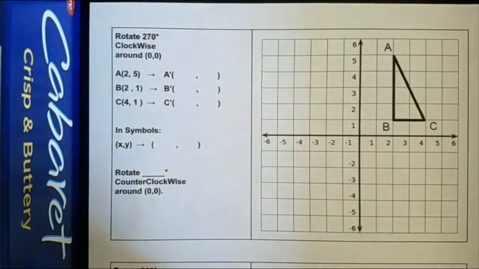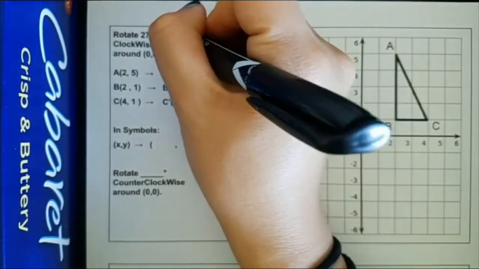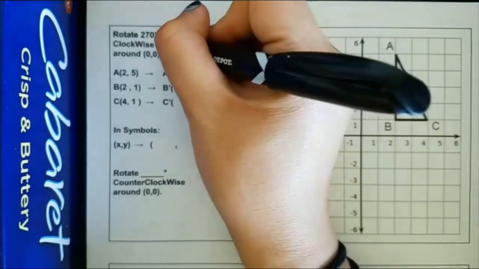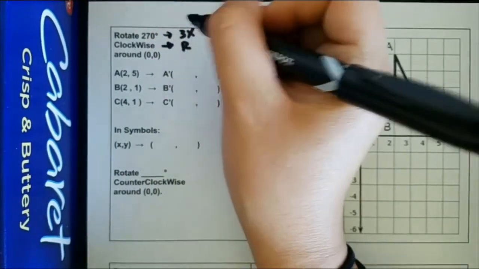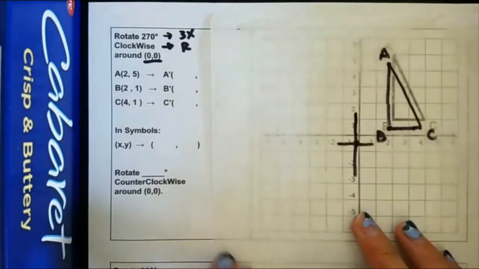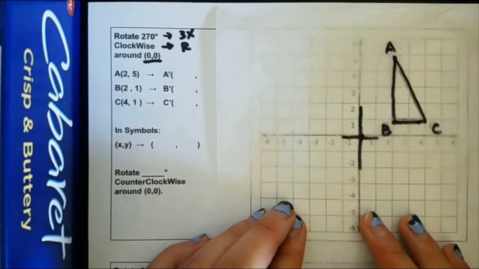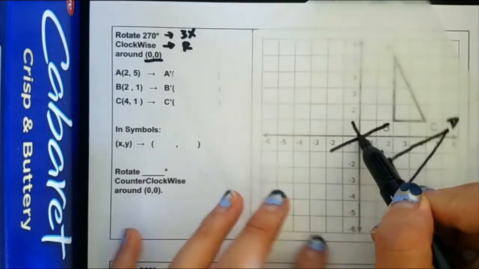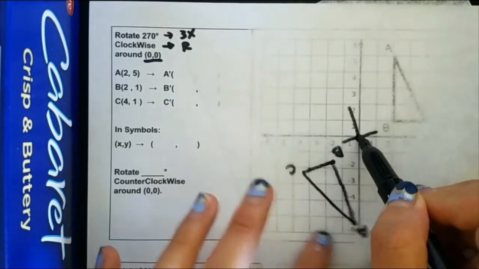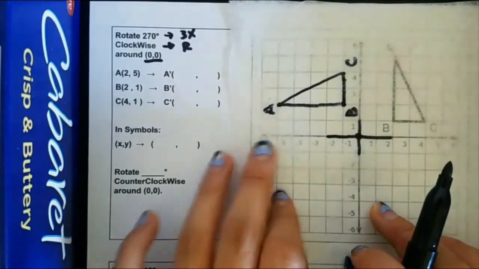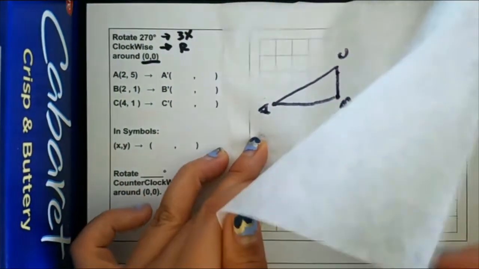Let's look at this next example. It wants us to rotate it 270 degrees, which means we're going to turn our paper 3 times. Clockwise is to the right, and we're still rotating around our point 0, 0. So we're going to put our tracing paper on top, line it up with 0, 0. This time we're going to turn it 1 time, 2 times, and 3 times.